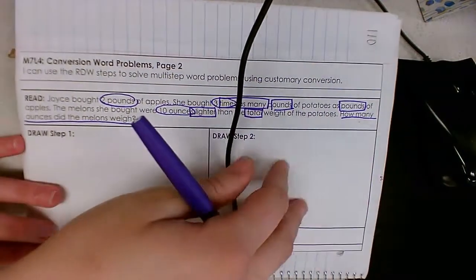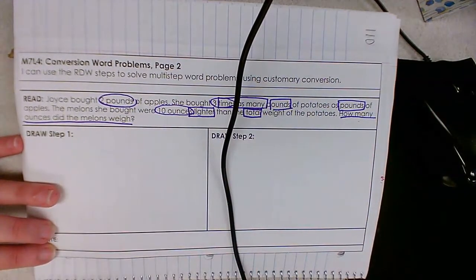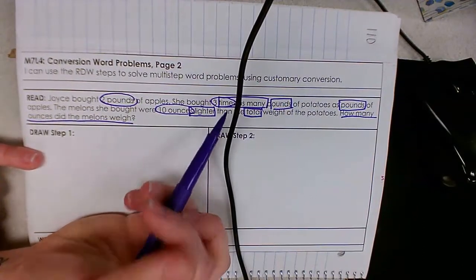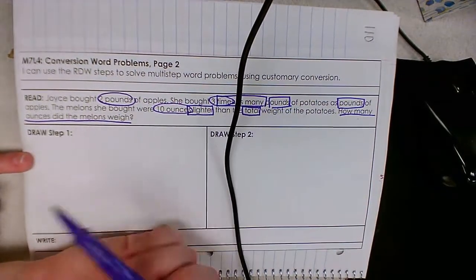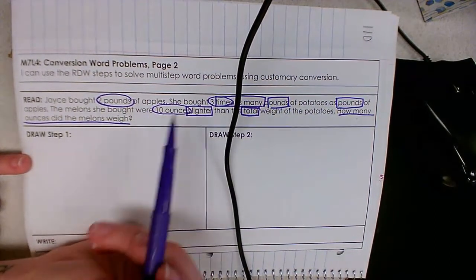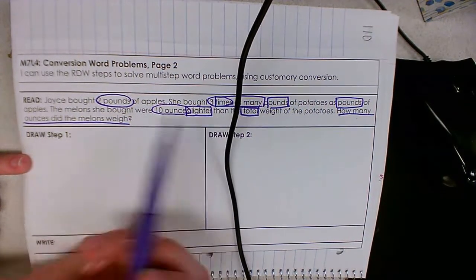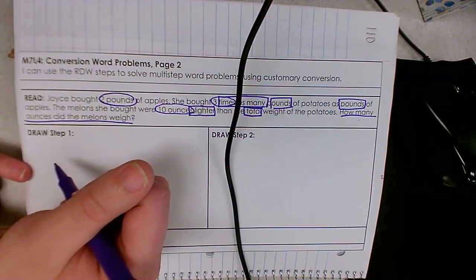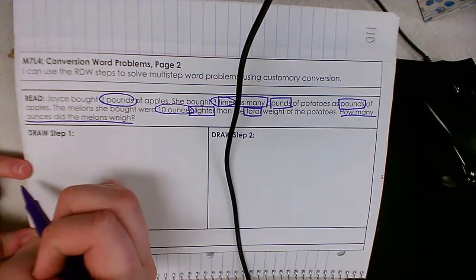So eventually our second step is to figure out how much those melons weigh. And to figure out how much the melons weigh, let's see what we need to do. The melons she bought were 10 ounces lighter than the total weight of the potatoes. Okay, so to figure out how much the melons weigh, we need to figure out how much the potatoes weigh. So how much did the potatoes weigh? Joyce bought 2 pounds of apples. She bought 3 times as many pounds of potatoes as pounds of apples. So we don't actually know how much she bought in pounds of potatoes. All we know is that she bought 3 times as many as the weight of apples.